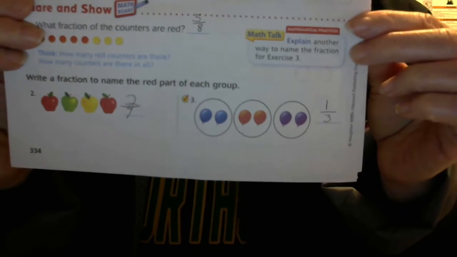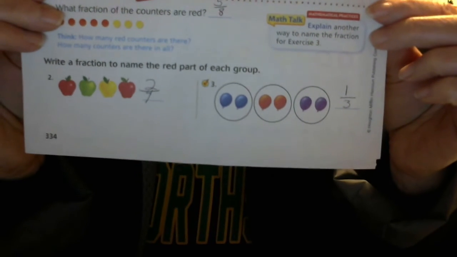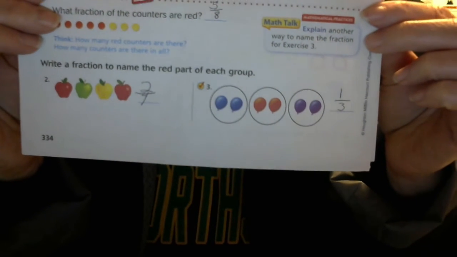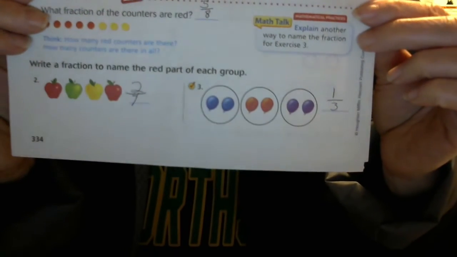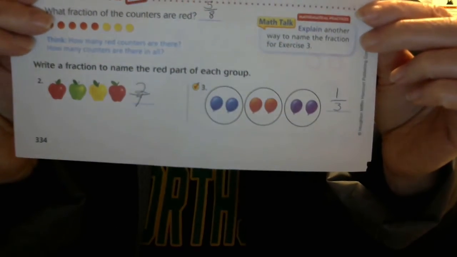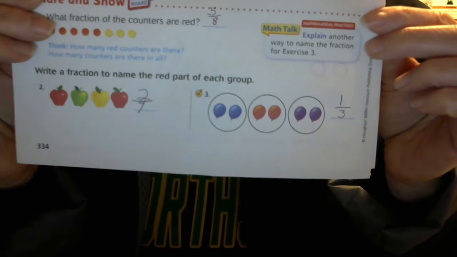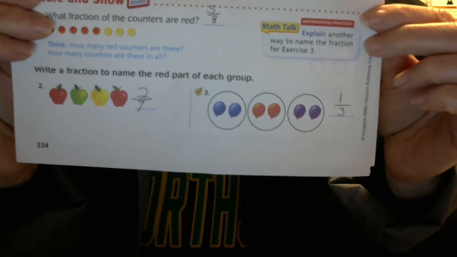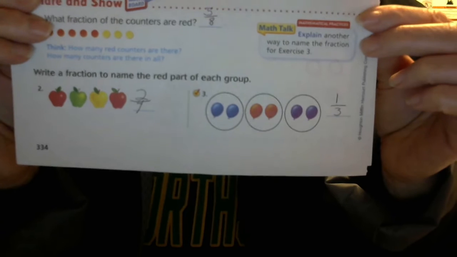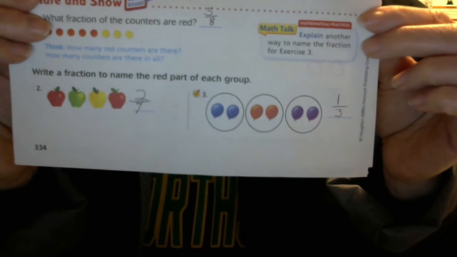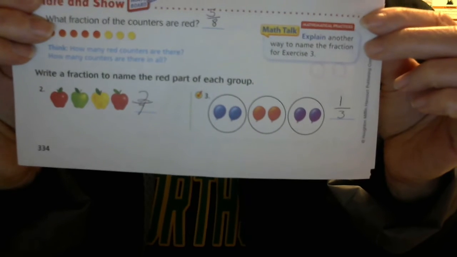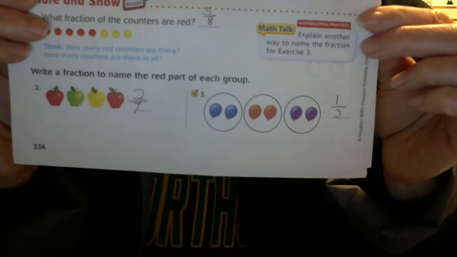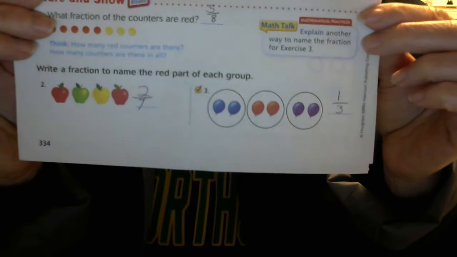Now, in looking at number 2, it says write a fraction to name the red part of each group. In number 2, there are 4 apples total. Out of the group, there are 2 red ones. 4 is our bottom because that's our total amount. 2 is our top number, that's our numerator, because that's how many are red. 2/4 are red, or 1/2.